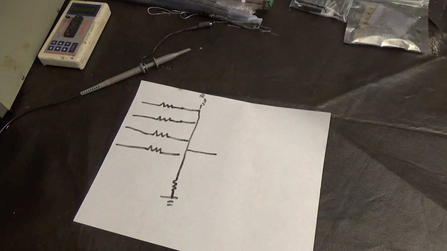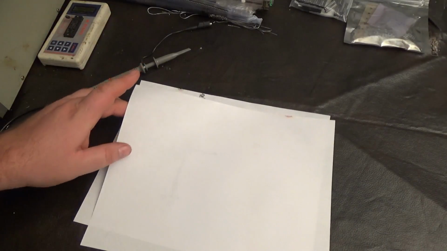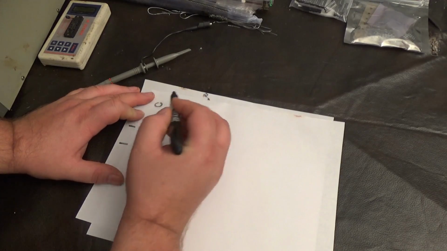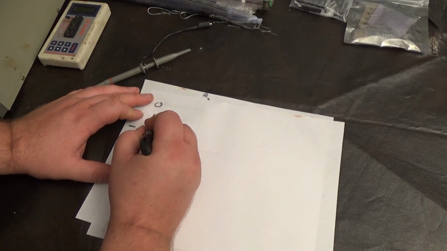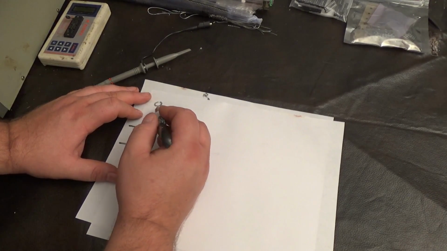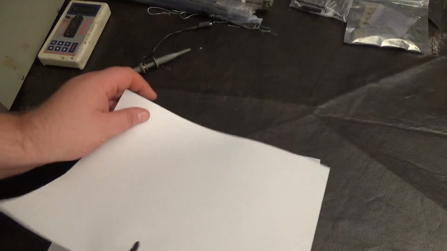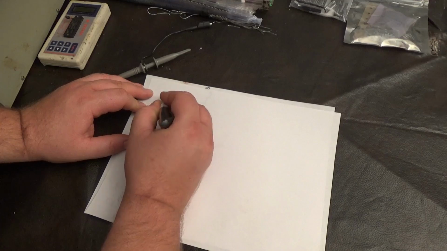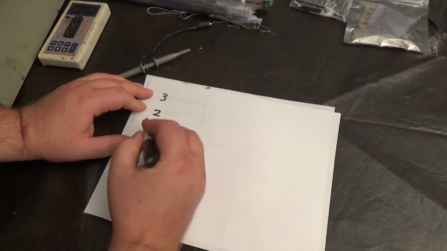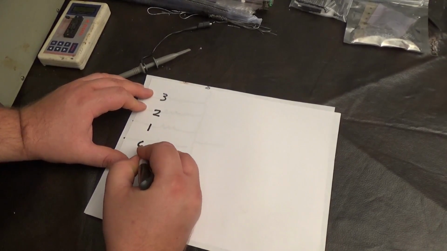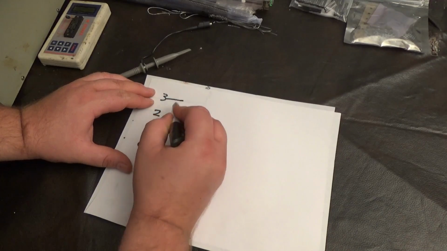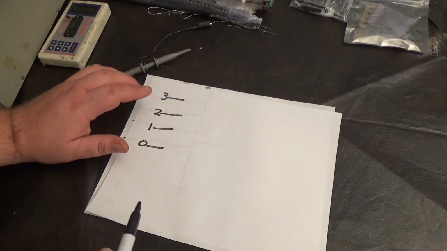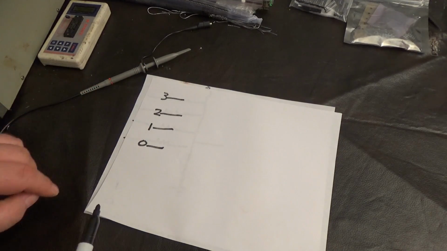Okay, so what I did in my mod is, instead of these resistors right here, by the way, these wires are going to be labeled 0, 1. You know what? Let me do it backwards because that's how I have it in my mind. Let's go 3, 2, 1, 0. Okay. Now I'll get to why these numbers are important in a minute.